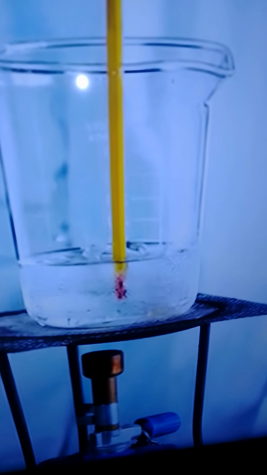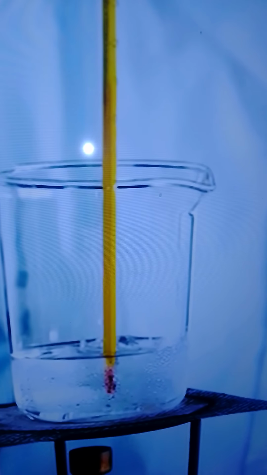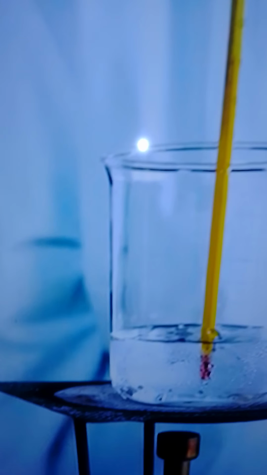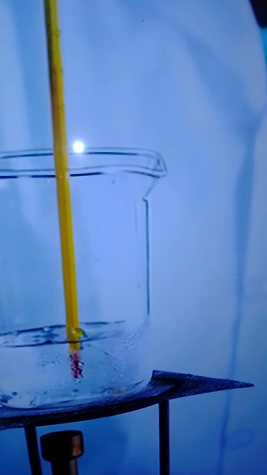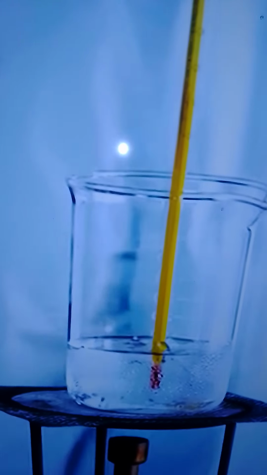This is what the beaker looked like at 7 minutes. This is the thermometer reading at 8 minutes. Write it down yourself. This is what the beaker looked like at 8 minutes. This is the thermometer reading at 9 minutes. Write it down yourself. This is what the beaker looked like at 9 minutes. This is the thermometer reading at 10 minutes. Write it down yourself. And that means the beaker is gaining more energy. More temperature means more energy. That's very important.